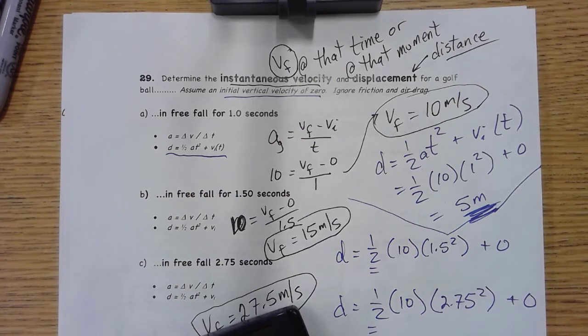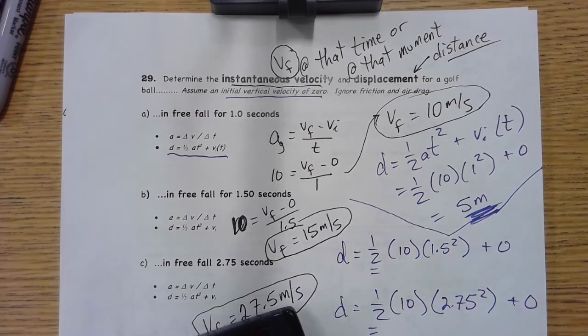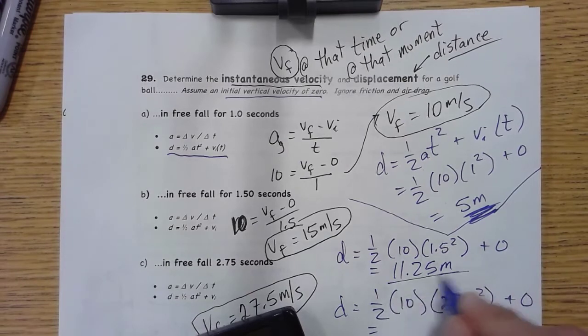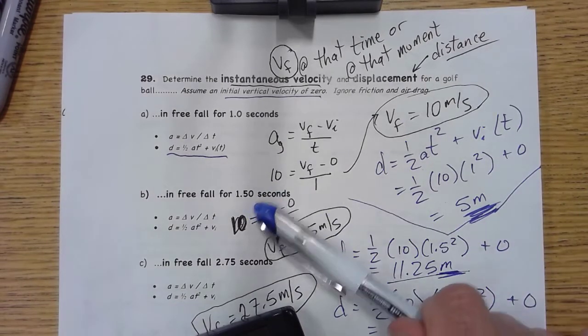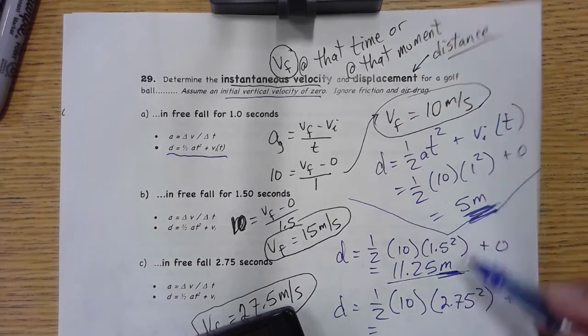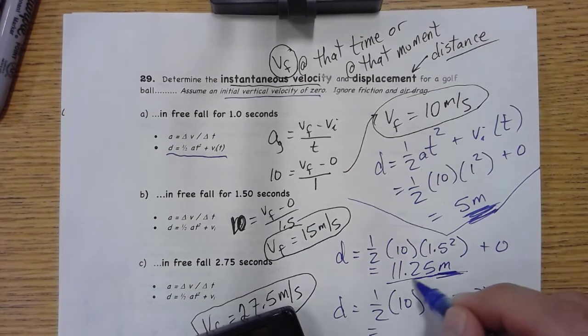Yeah, fat fingers. Okay, yeah, that makes sense. 11. So yeah, and that's the thing I really wanted to point out to you: it's only half a second more, but since it's accelerating and since it's speeding up, it's significantly more distance.